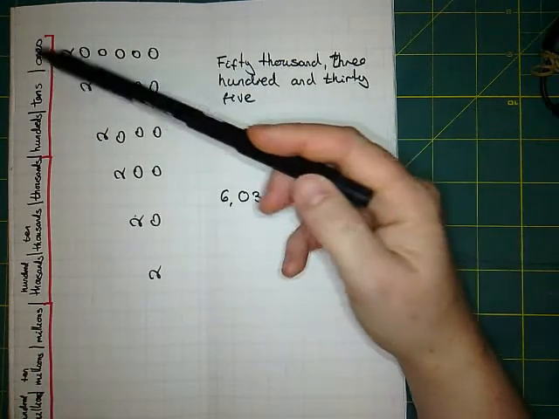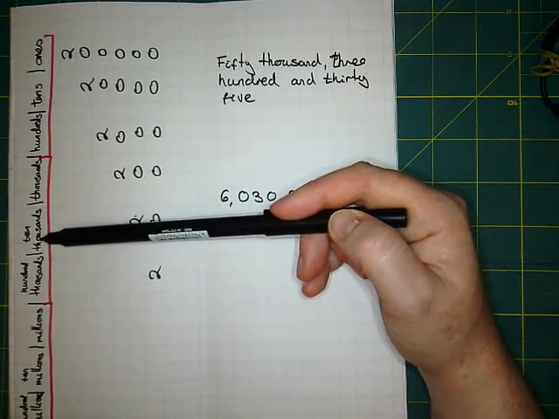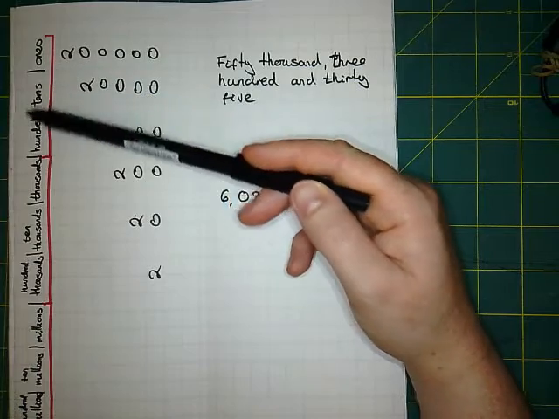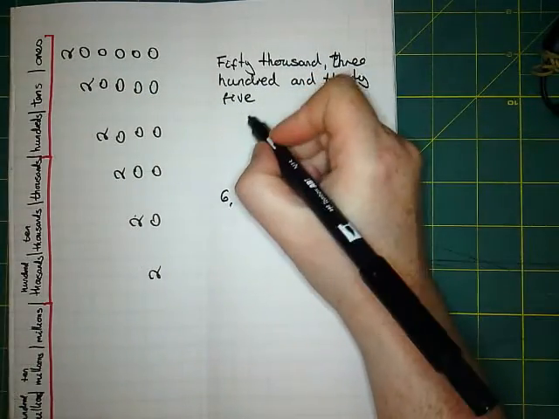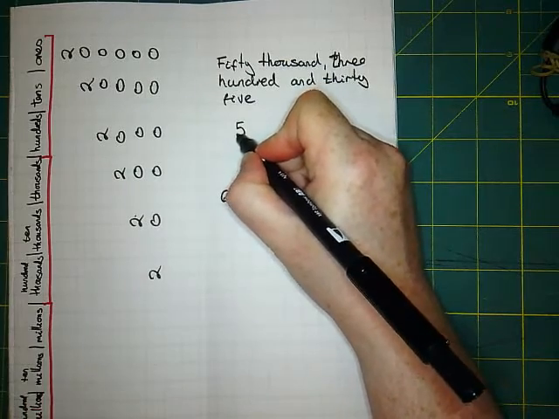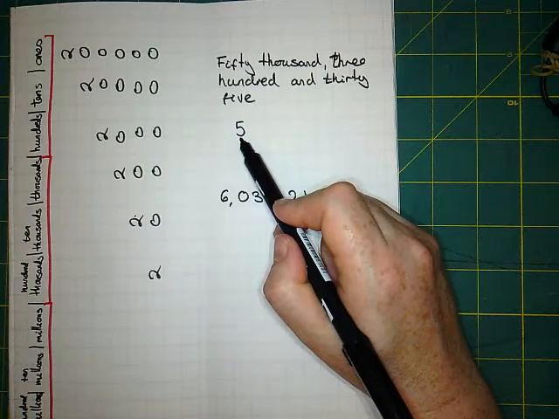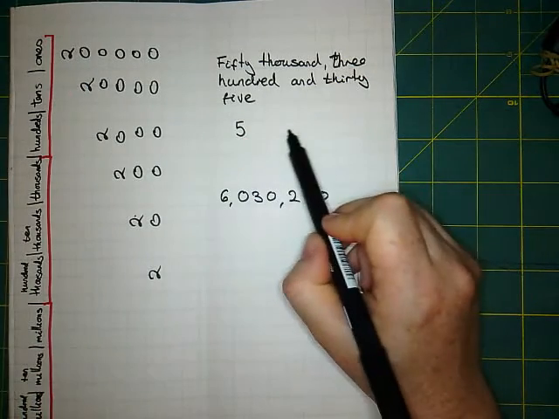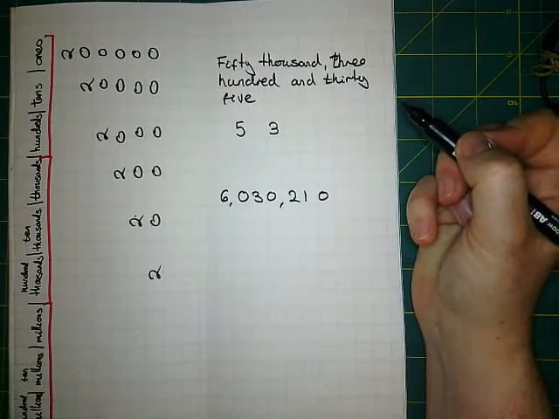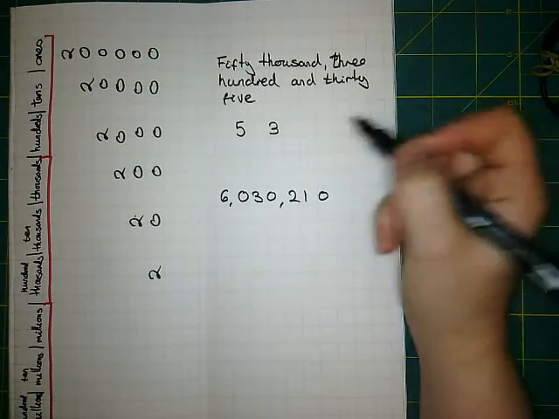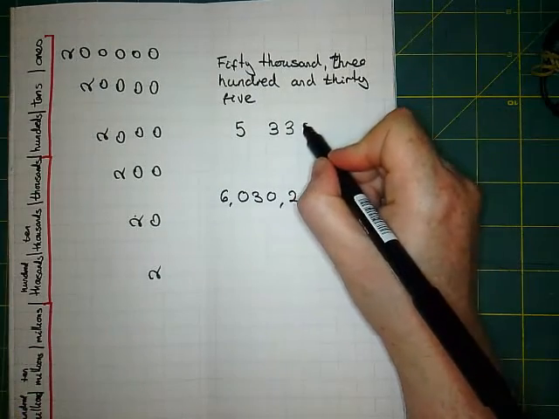So I'm looking back here, and 50 takes me like 10,000. So I know 1, 2, 3, 4, 5 columns. So I've got 50,300. So that's going to be in my hundreds column. And then 30 in my tens and 5 in my ones.